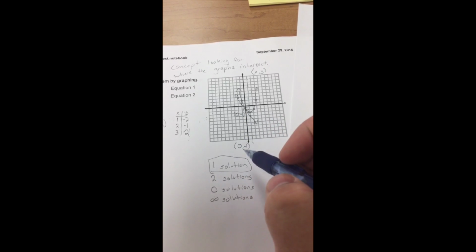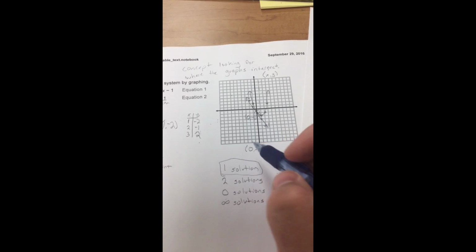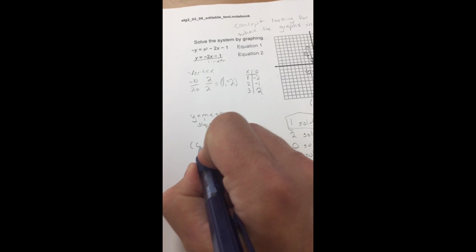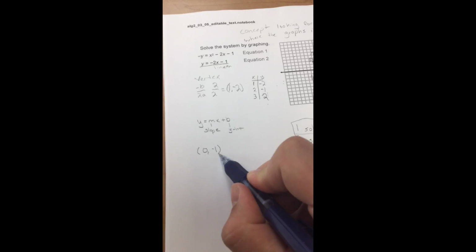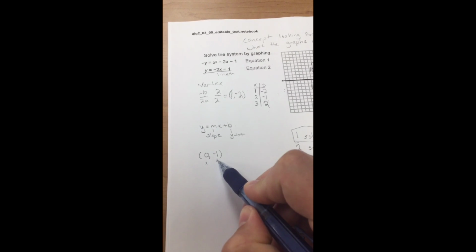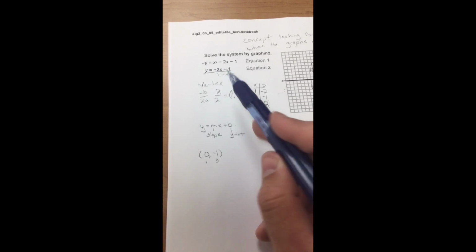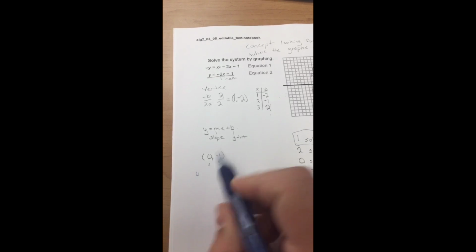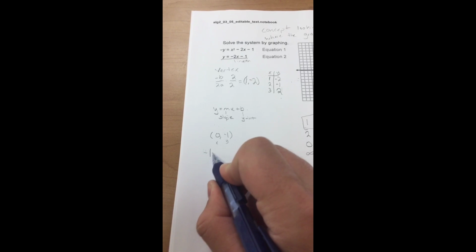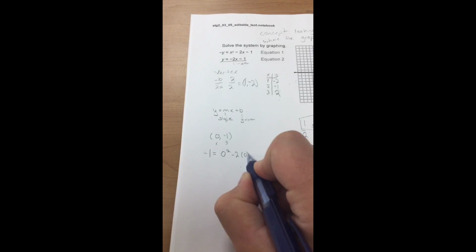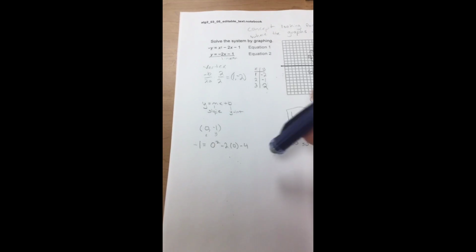But what I've got to do is check this answer. I want to see that it works. So I'm going to go back over here to my two equations, and I'm going to remind myself that 0, negative 1 was what looked like my solution. So what I'm going to do is plug this x value and this y value into both of these equations up above. So for the first one, I'm going to end up with negative 1, plugged in negative 1 for y, plus 0 squared minus 2 times 0 minus 1. Oh, minus 4, minus 1.